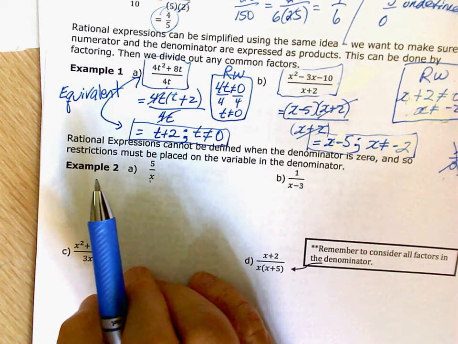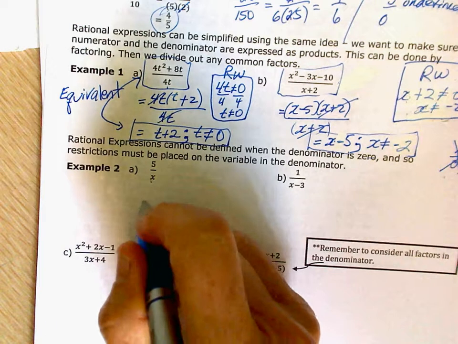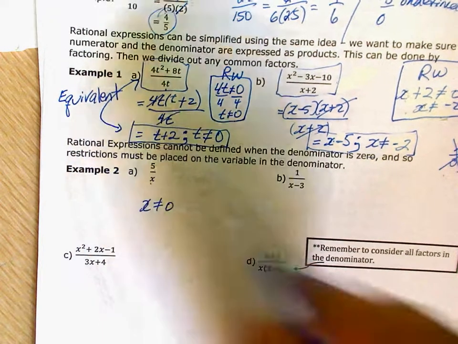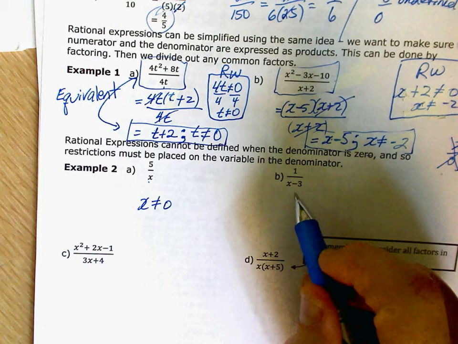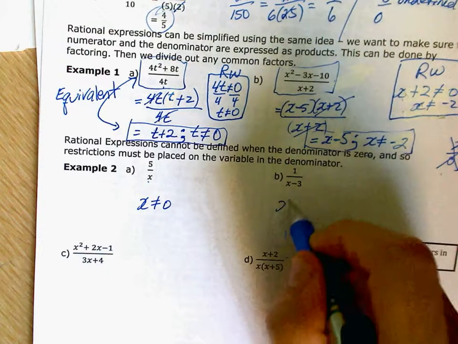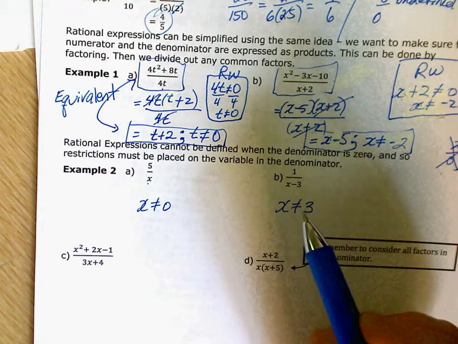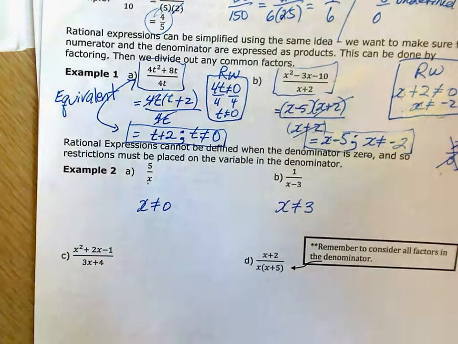Yep. Perfect. What's the restriction on this guy? Yep. Does anyone want me to show you how we got the 3? If you want me to, just raise your hand.